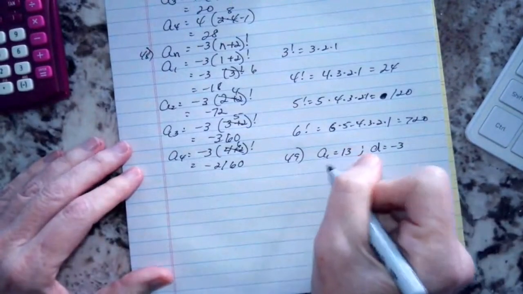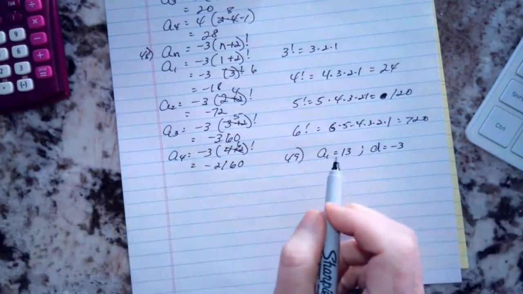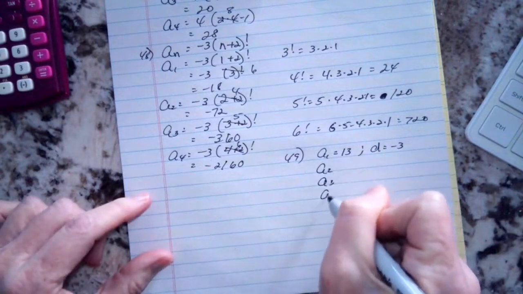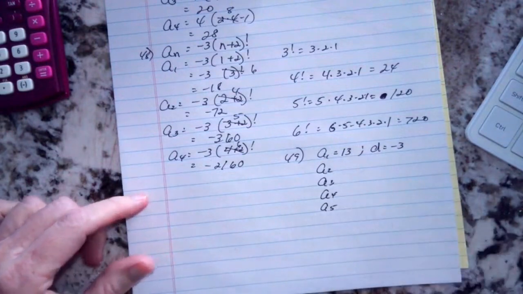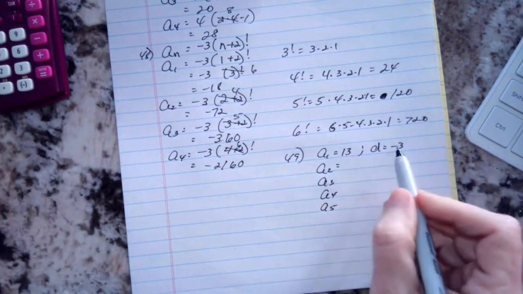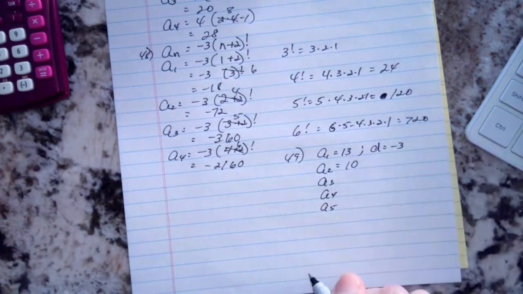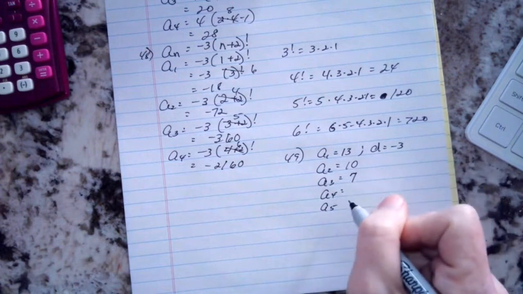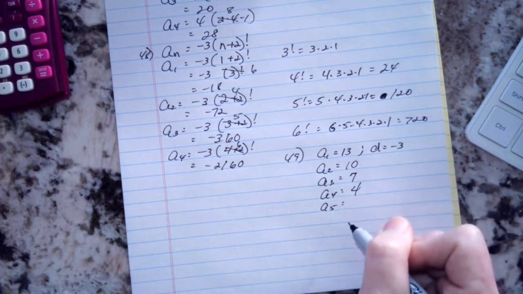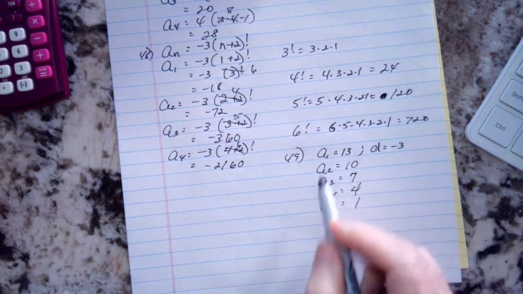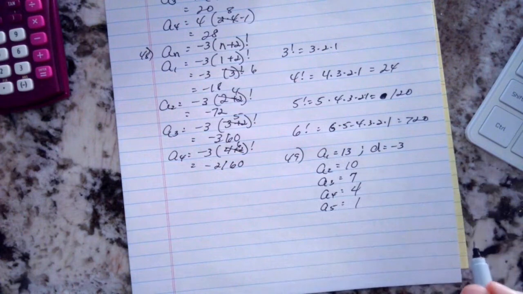So a sub 1 is 13. They've given you that. They're asking you for the first 5 terms. So we'll get the first 5 terms going here. Each time we're going to subtract 3. So 13 minus 3 will give us 10. 10 minus 3 will give us 7. 7 minus 3 gives us 4. And 4 minus 3 gives us 1. And of course, we could go on and on forever subtracting 3, but they only asked for the first 5 terms.